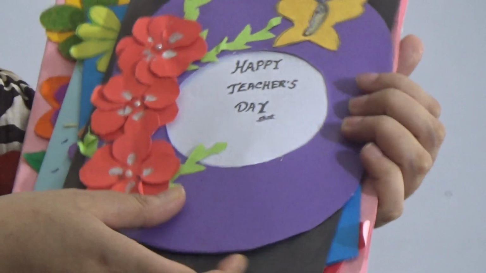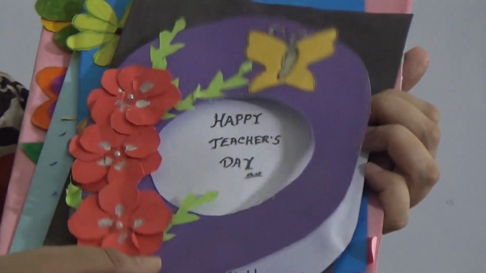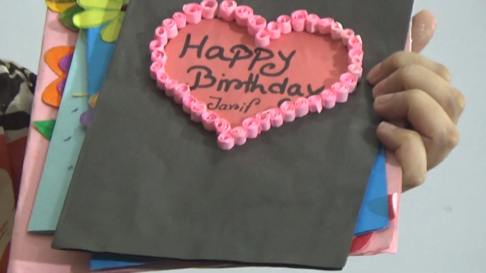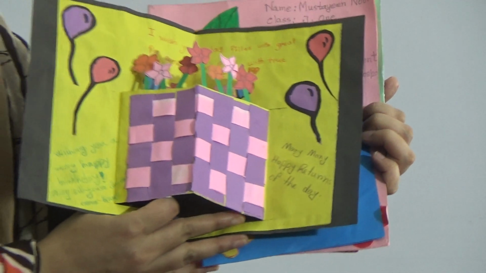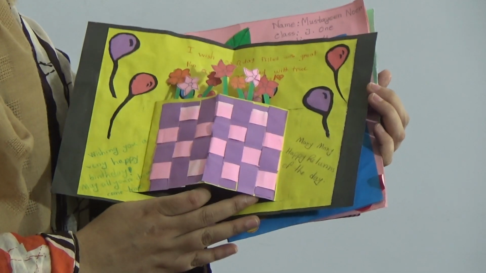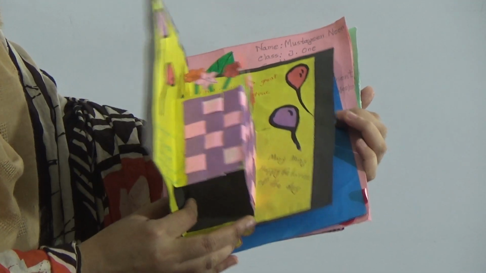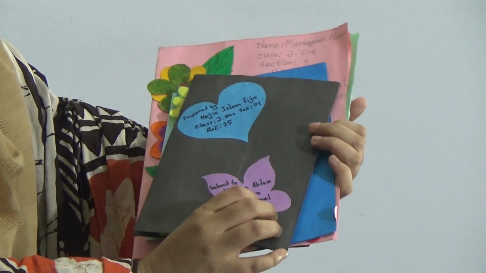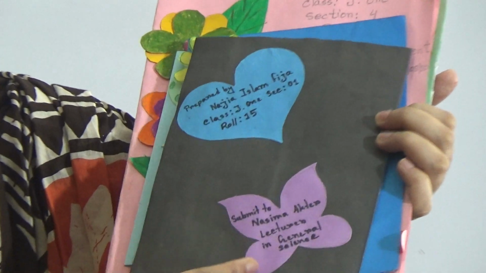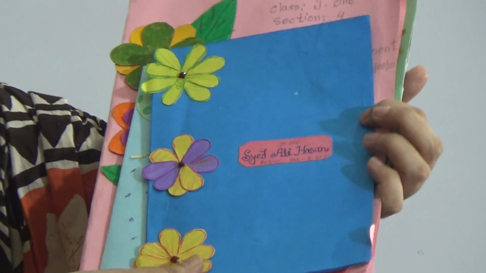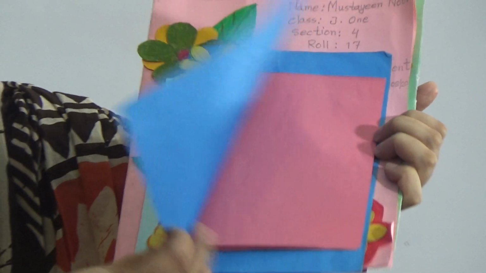Look at this card, this is a very nice card. Here is another card with a beautiful design inside it, from Najia Islam Faiza, and this is another card from Said Ali Hassan.